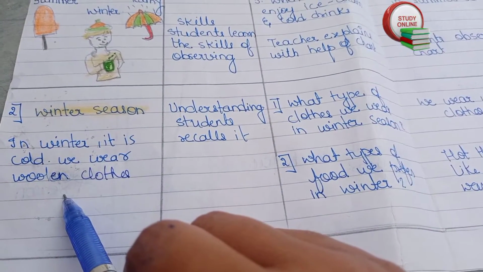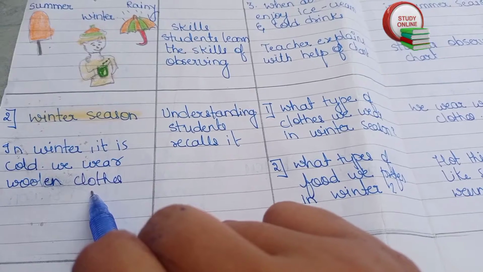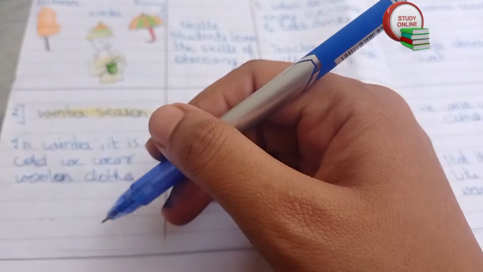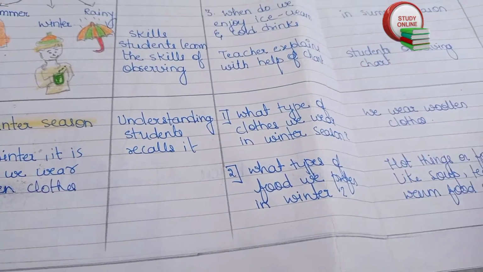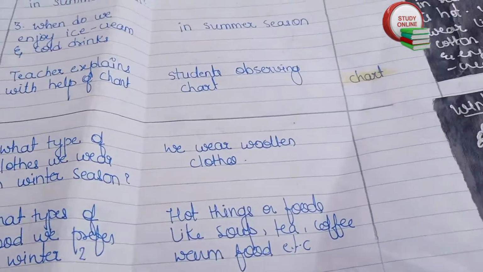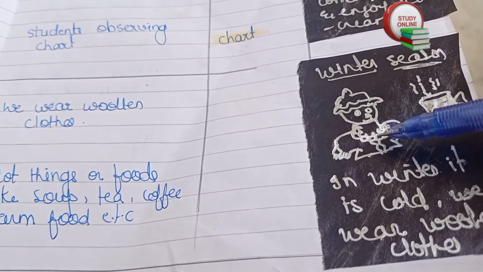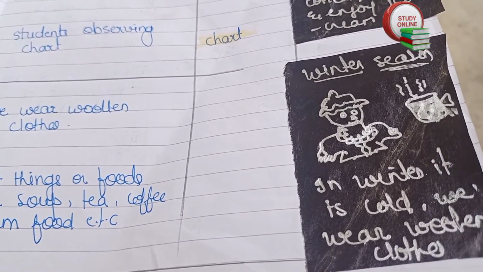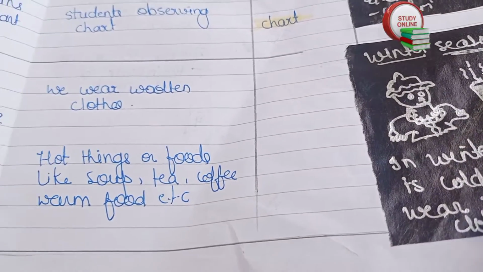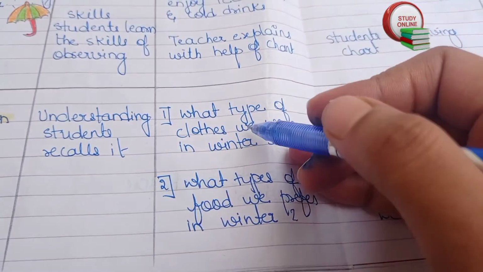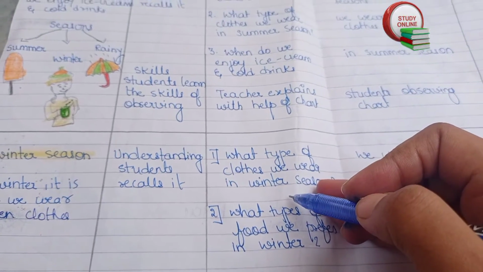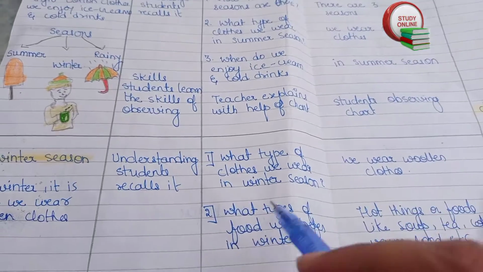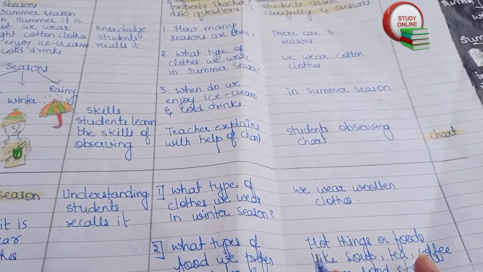This is second presentation. So we have to explain about winter season. You can draw here diagram of sweaters. Okay, sweaters like this. Okay, here you can see this is sweater, and this is tea or coffee we can draw on blackboard. Okay, and here I have written all the main points. Here question related with that: what type of clothes we wear in winter season, what type of food we prefer in winter. So this is what we have to ask to students.